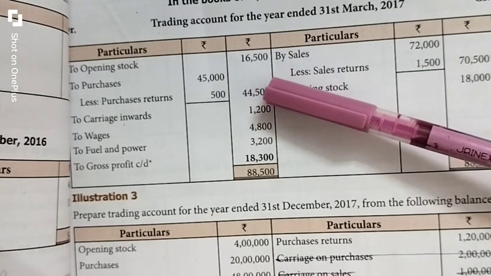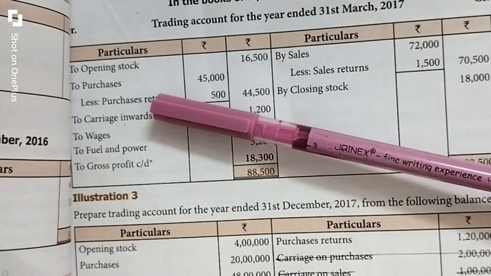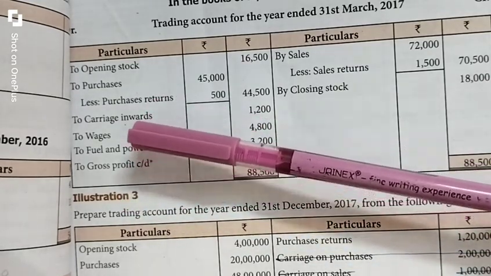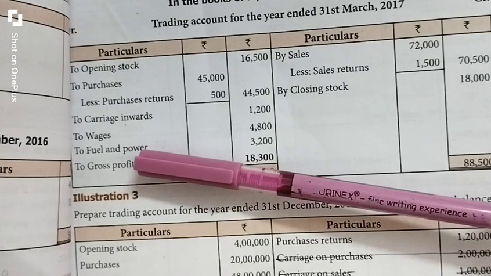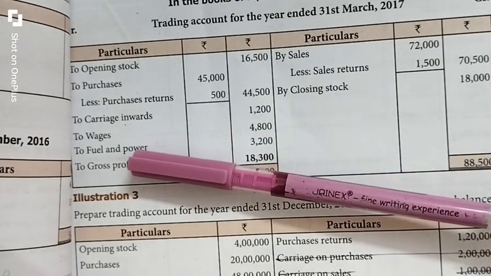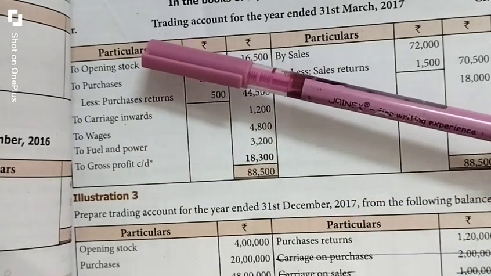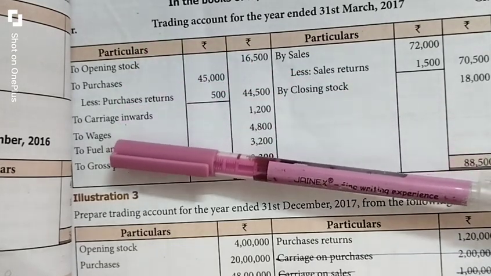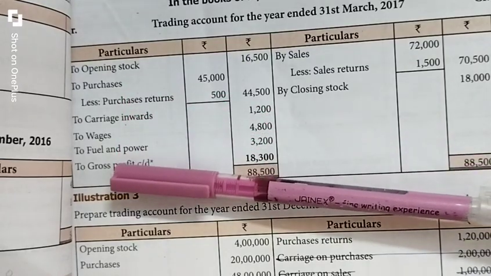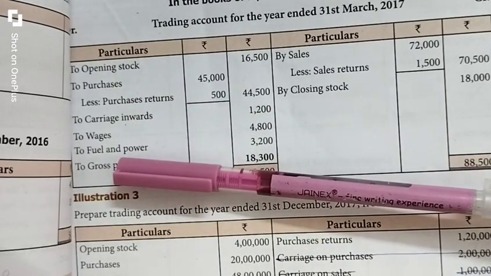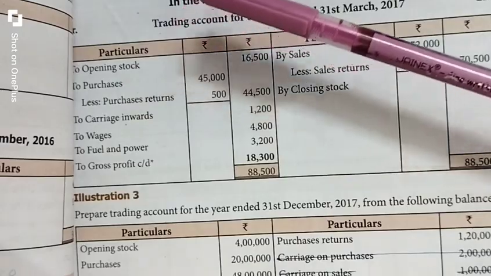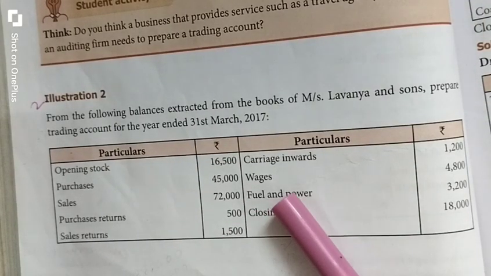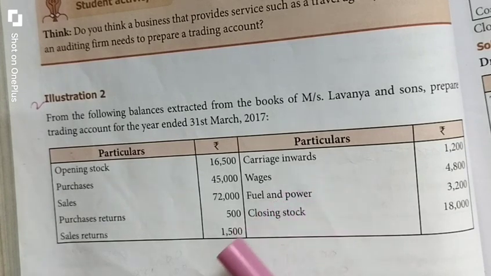We entered it. Then only you have to enter the direct expenses and manufacturing goods related expenses after purchases. So first you enter opening stock, then purchases, then only you enter the direct expenses and the manufacturing related expenses on the debit side of the trading account.